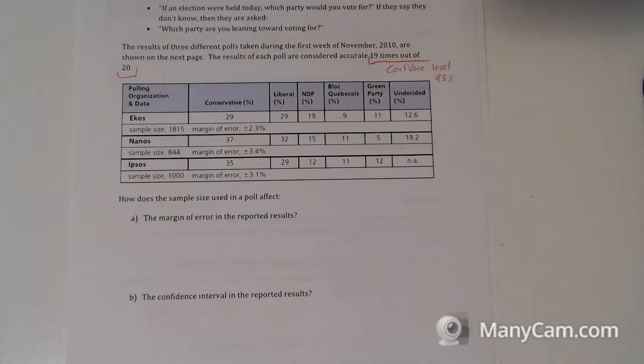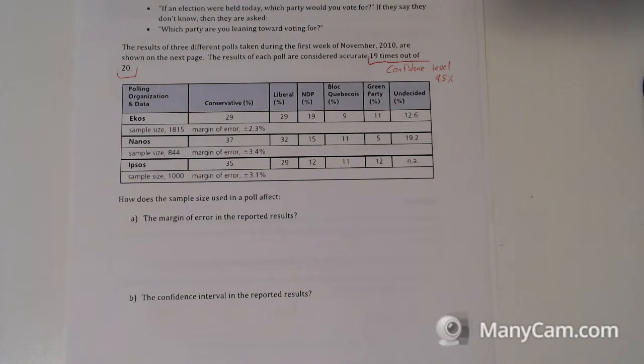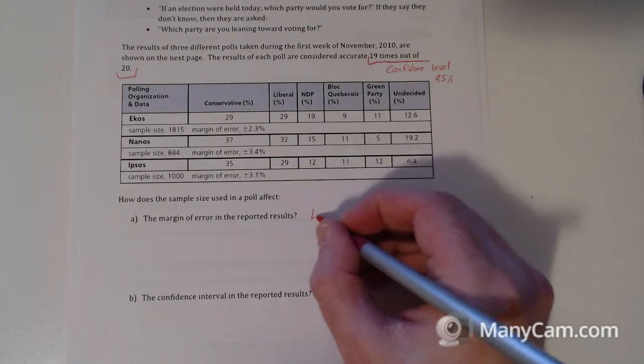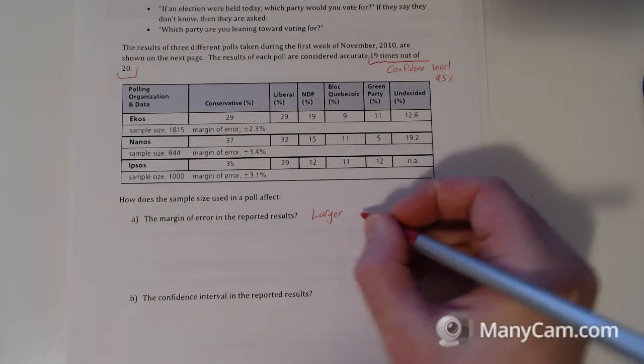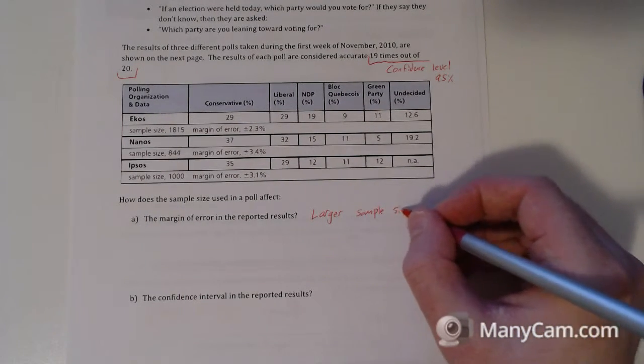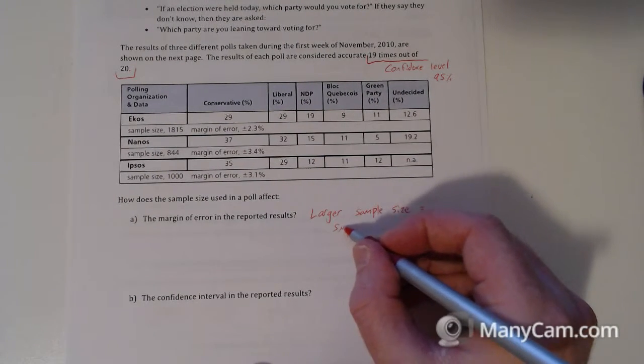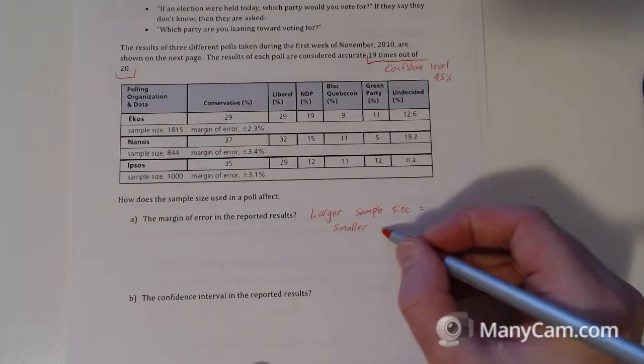The margin for error in the reported results. This wants to talk about how the sample size affects it. How does the sample size used in a poll affect the margin for error in reported results? Well, the easy answer is larger sample size equals smaller margin for error.